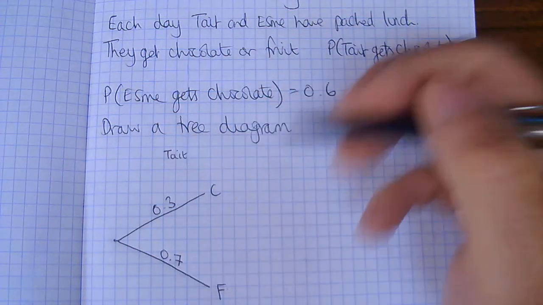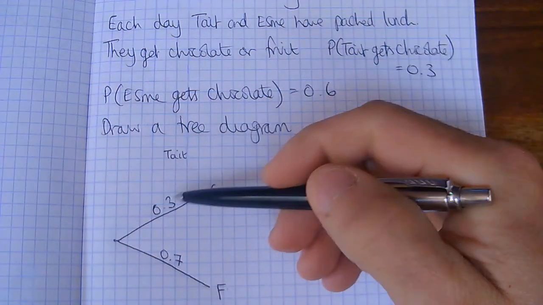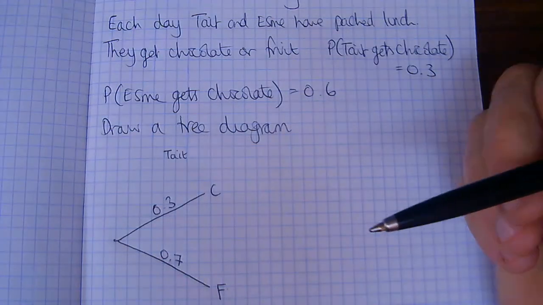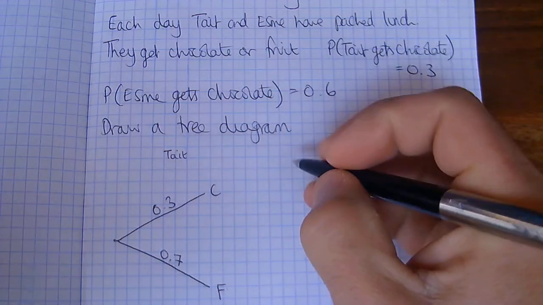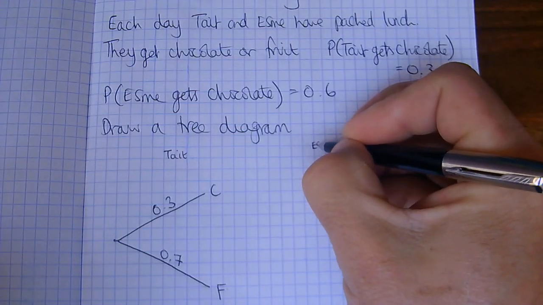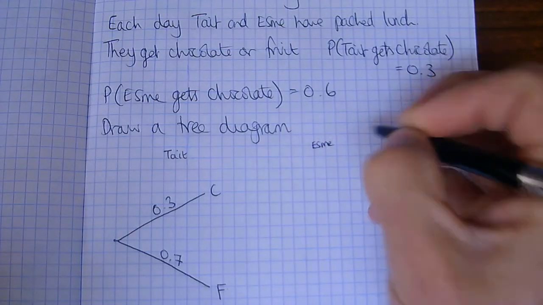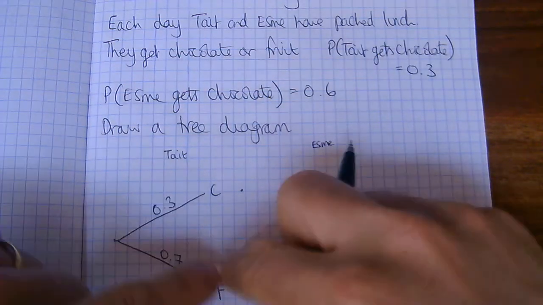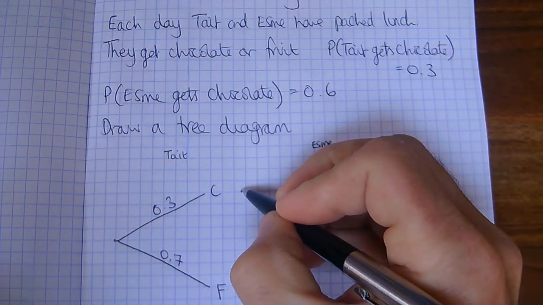Now we've done Tate there and we've got our first mark. Now if they're being kind on the exam, they'll give you one of these numbers. You can put the other number in, you get your first mark straight away. Then what happens is I'm going to have to look at Esme's packed lunch. So I've got Esme on this side, and we start from the end of our branches. So we don't have these hovering, we must start on the end of the branches.